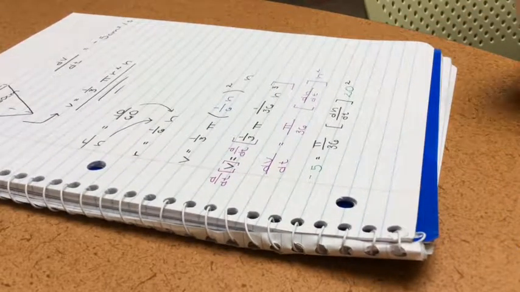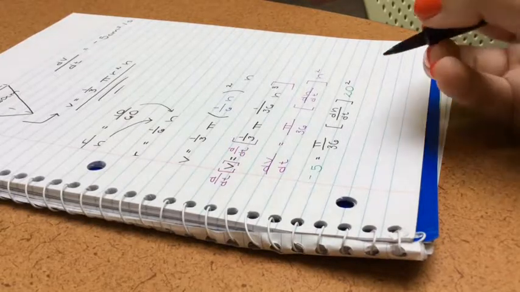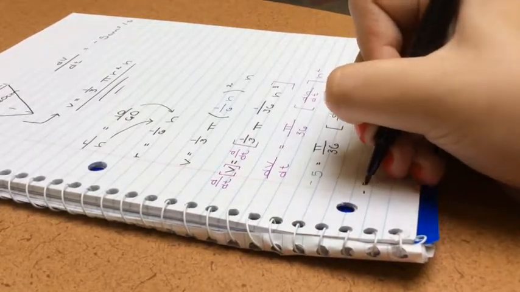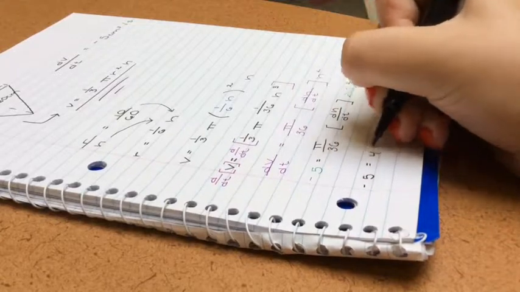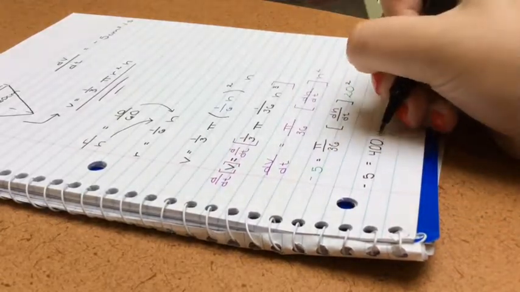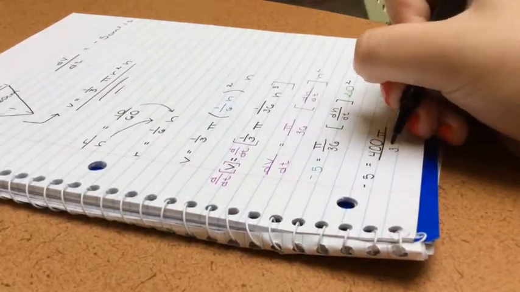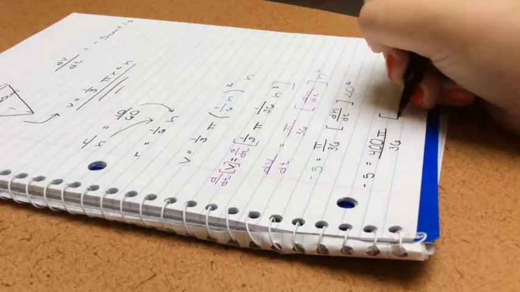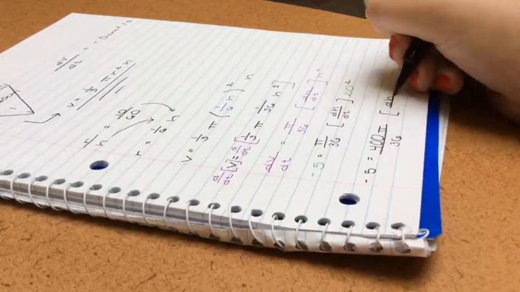From there we solve and simplify. So we'll get negative 5 is equal to 400 pi over 36 dh/dt.